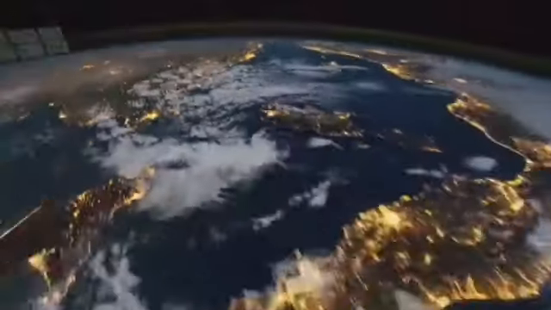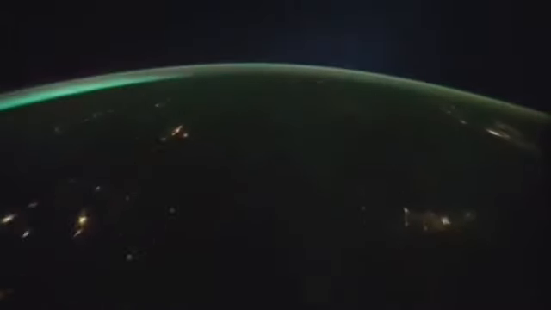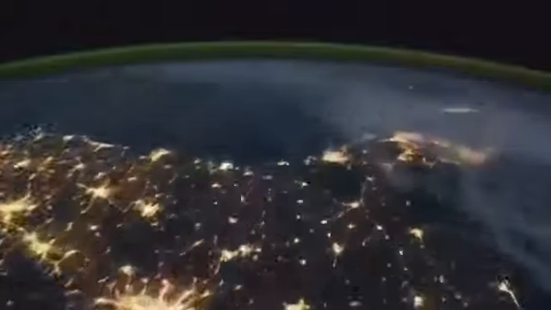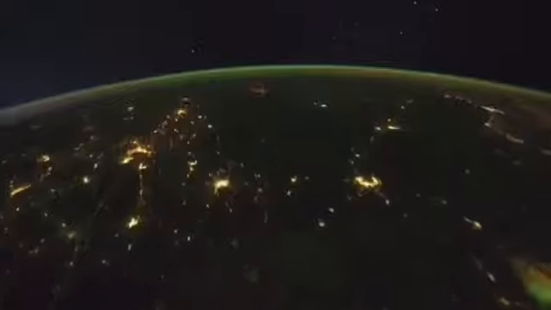Our planet Earth consists of four major spheres: the atmosphere, the biosphere, the hydrosphere, and the geosphere. And this is what we learned in our Earth science.